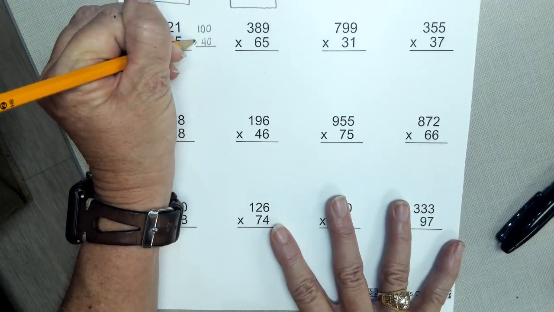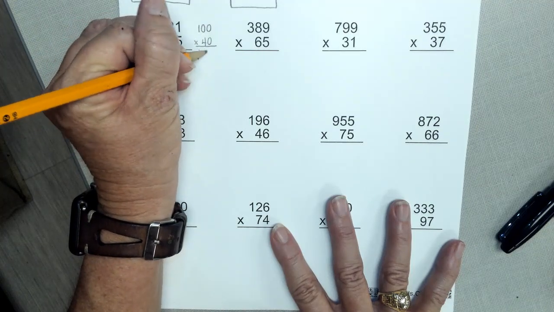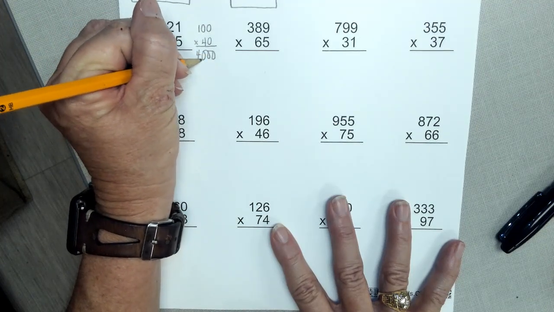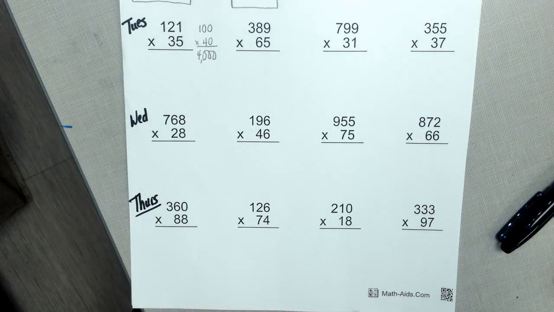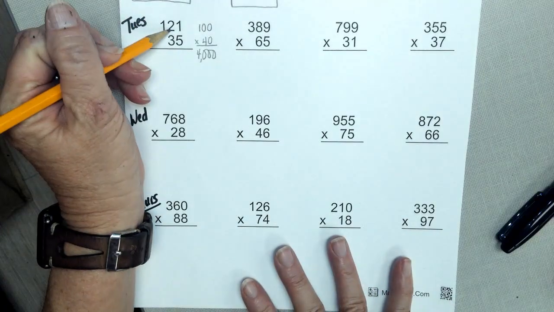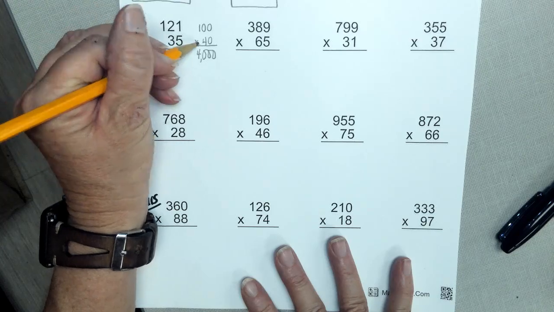So when I make my quick and easy estimate, that is 4 times 1, which is 4, and then I put my 3 zeros down. So what that tells me is that my answer should be around the thousands. It shouldn't be like 400, and it shouldn't be like 40,000. It should be in the thousands. And this is probably going to be a low estimate, just because we rounded 121 down to 100. But on the other hand, we rounded 35 up to 40.